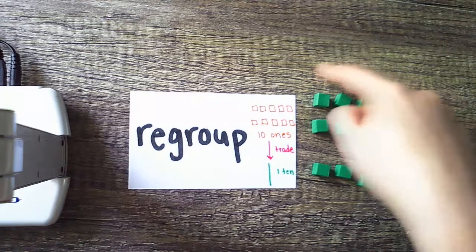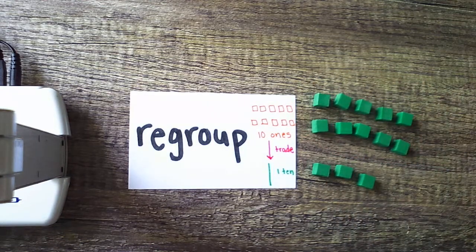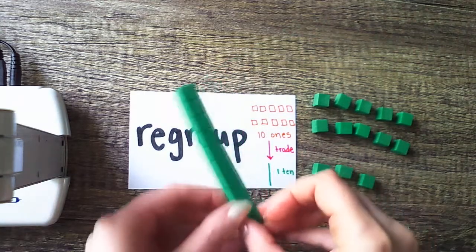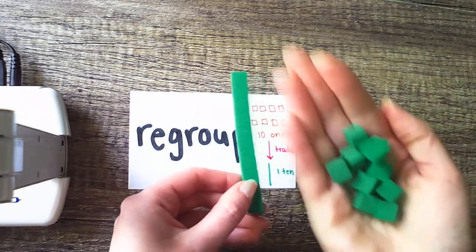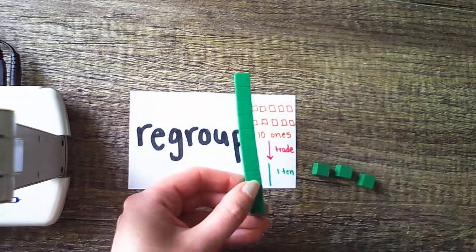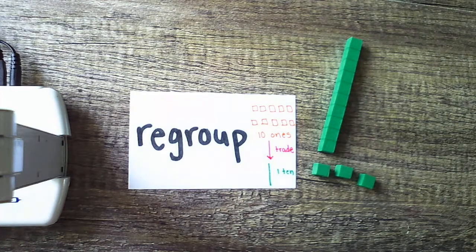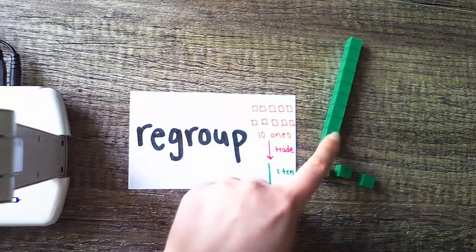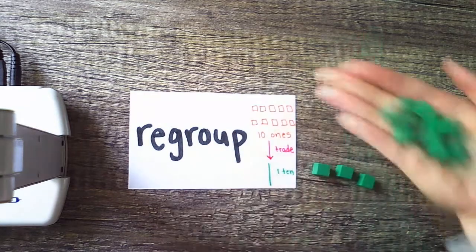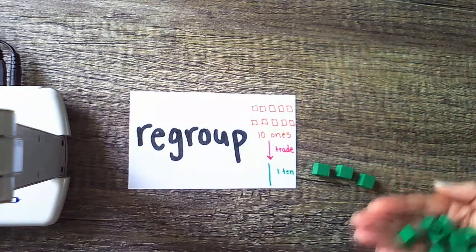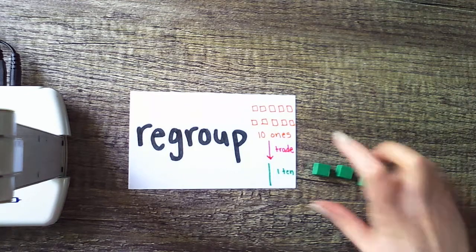Well, I've set my 10 ones on the top up in an invisible 10 frame, and I can actually trade those or swap them out for a 10. So now I'm trading these 10 ones, I'm getting them out of my way, and trading them for a 10. I still have 13. It's just that now I have 1 10 and 3 ones instead of 10 ones and 3 ones. Every time you regroup, you're just looking to make a 10.